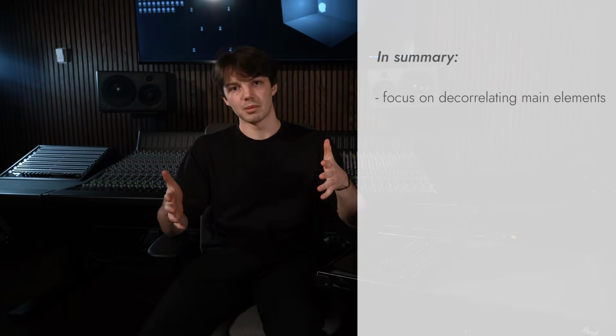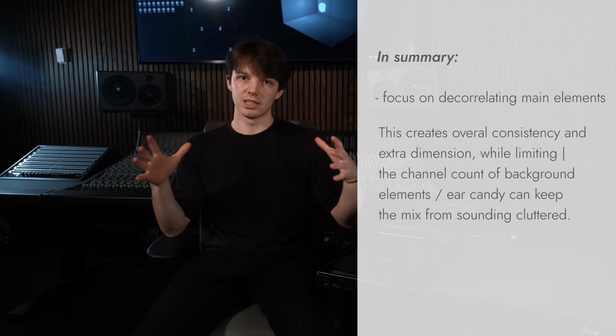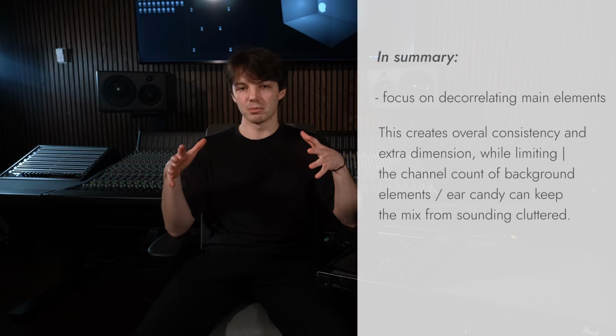Some final notes I have on this. In the end, it's important to realize that not every element in the track should become a multi-channel signal. There is nothing wrong with having mono or stereo elements sitting somewhere in the mix, and I actually encourage it, especially for elements that have more of a supporting role. For me personally, I like to give my main elements in a mix some more decorrelated content, because it makes them stand out just a bit more, but also it ties the whole mix a bit more together.